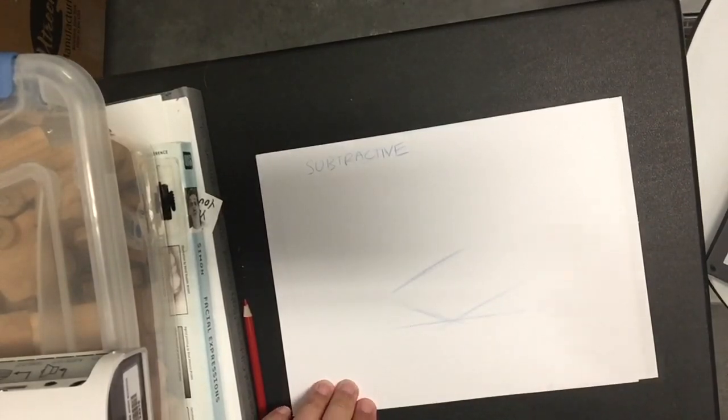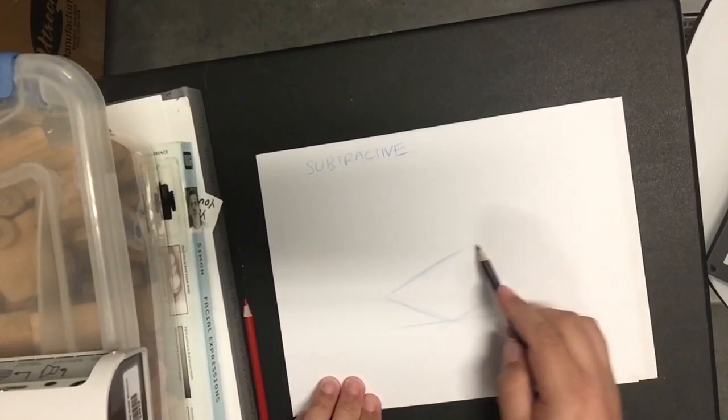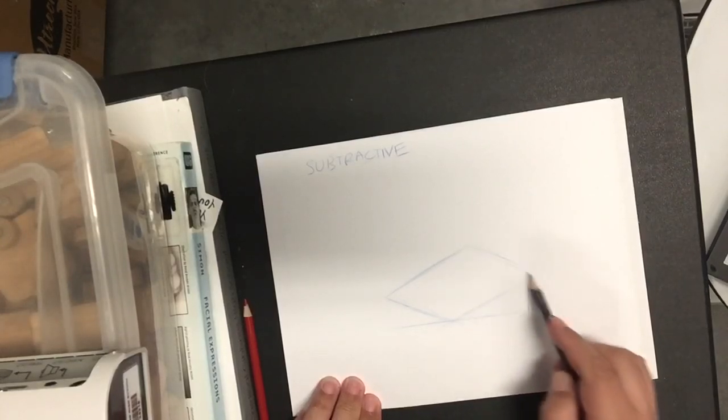Hopefully you guys can see this; it's showing up fairly well with the colored pencil. I just kind of like drawing in colored pencil sometimes.